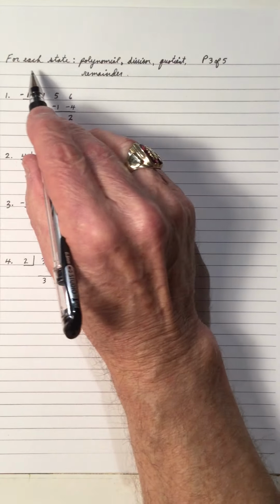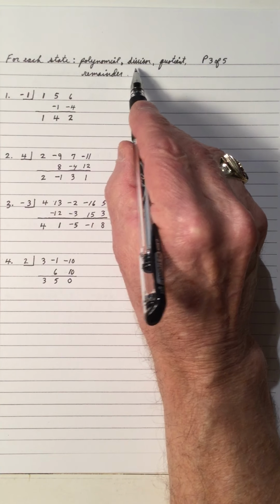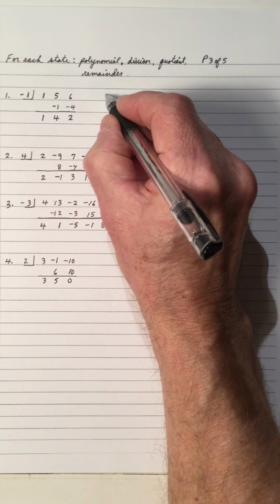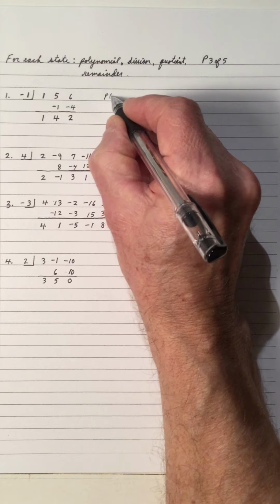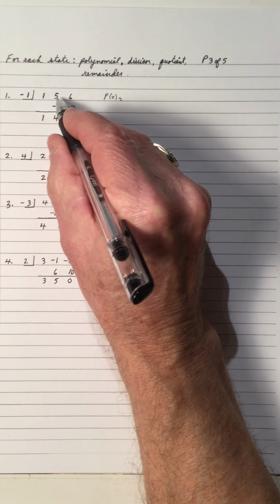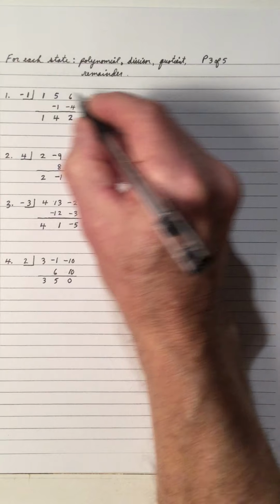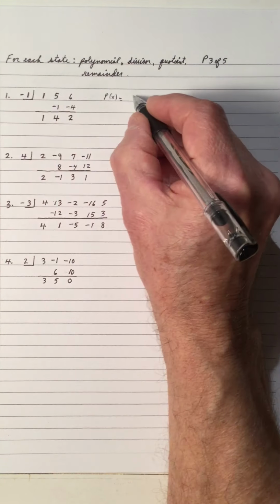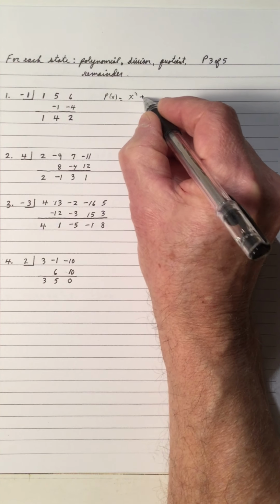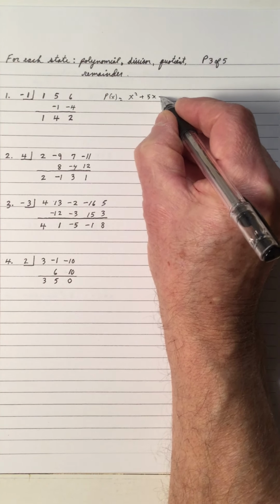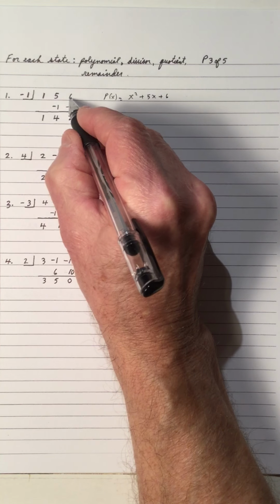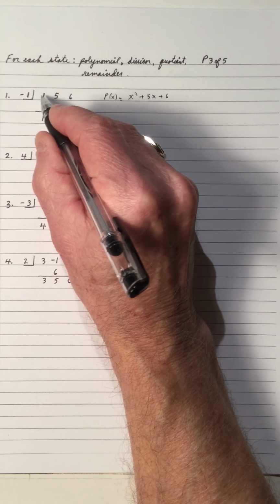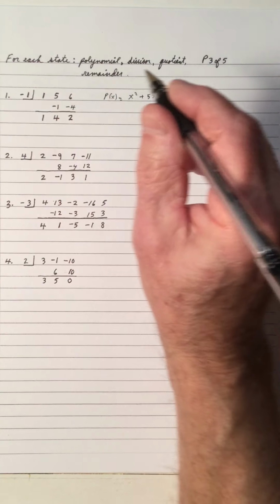Now, in this one, for each, state the polynomial, divisor, quotient, and remainder. The polynomial in this one, I'm going to call it p of x, is the 1, 5, and 6. Notice that's the constant, that's the x, and that's the x squared. So this is x squared plus 5x plus 6. I always start with the term on the right and go the other way: constant, x to the 1, x squared, and that way I don't get mixed up.